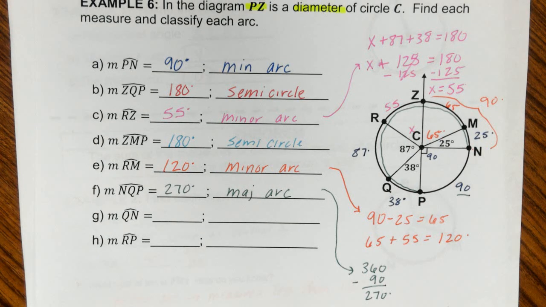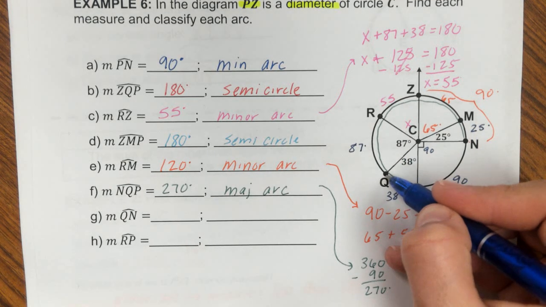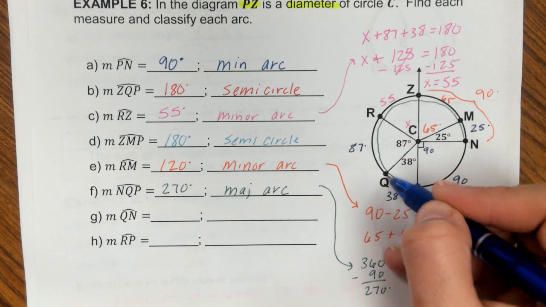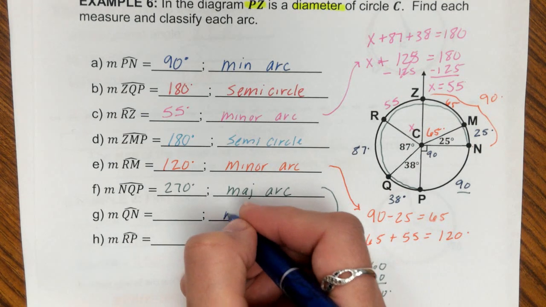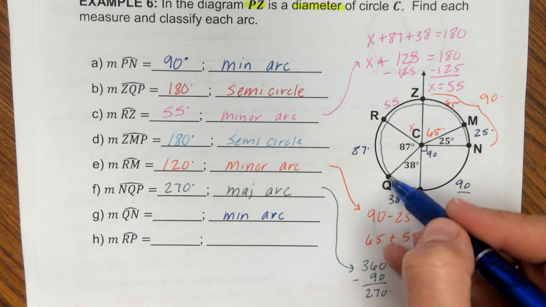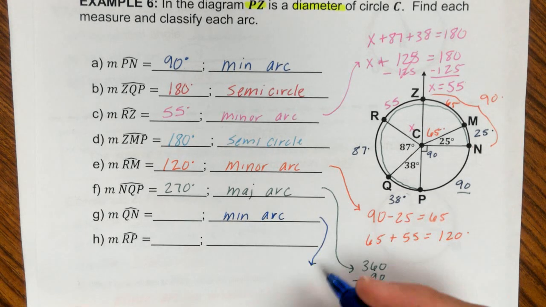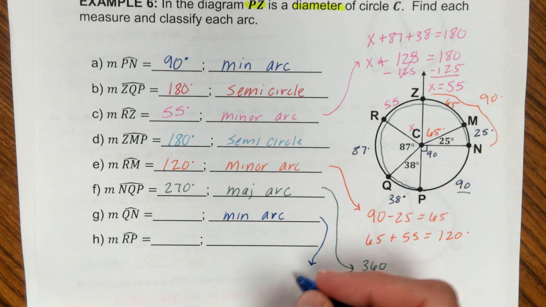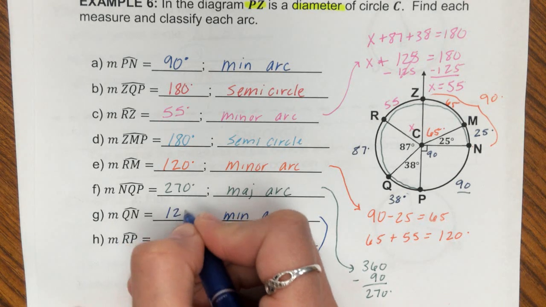Next, let's take a look at the measurement of arc QN. So here we're going to go from Q, okay, so do we go this way, clockwise, or counterclockwise? Well, we know it only has two letters, so it's going to be a minor arc. Minor meaning little, we need to take the smaller path, Q to N. So all we're going to do here is add that 38 plus that 90, and when we add those together, we're going to wind up with 128 degrees.